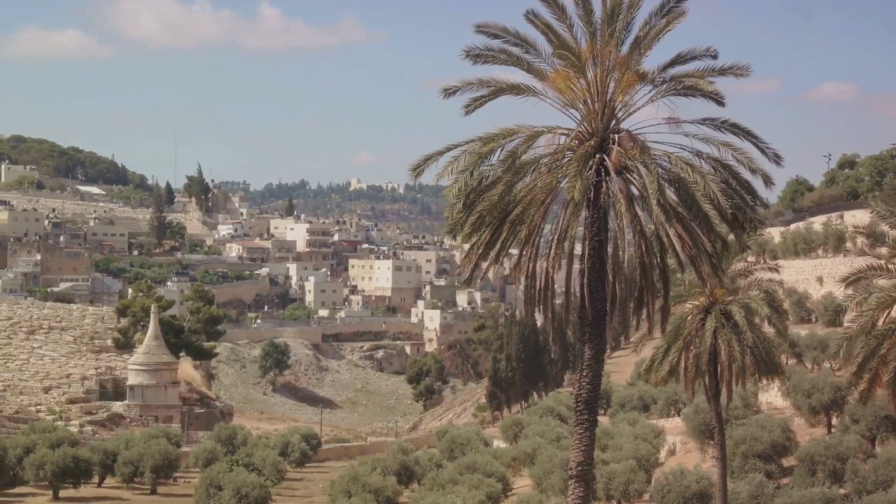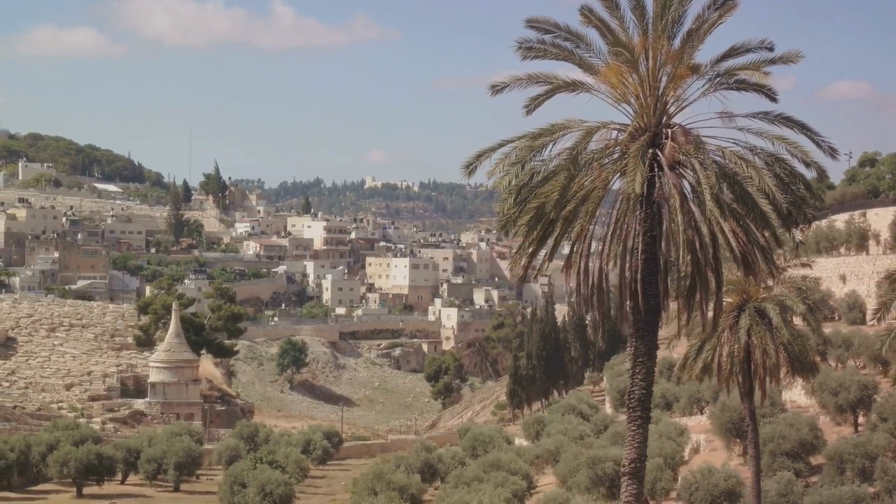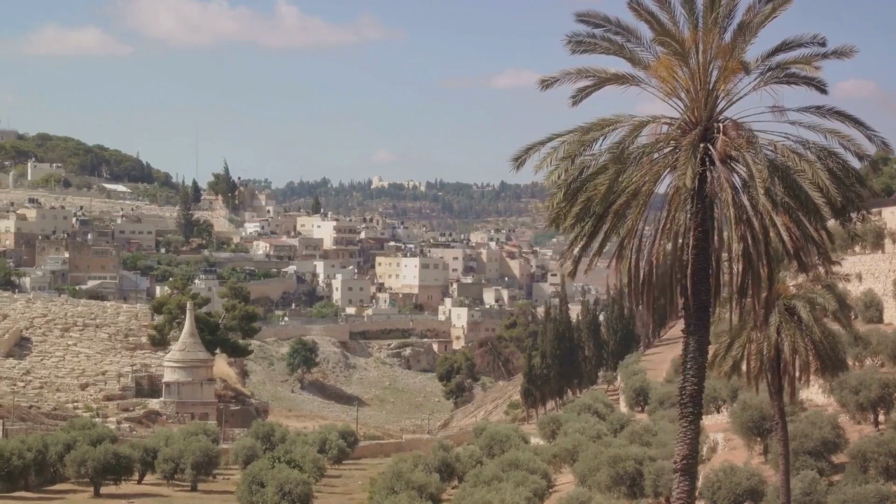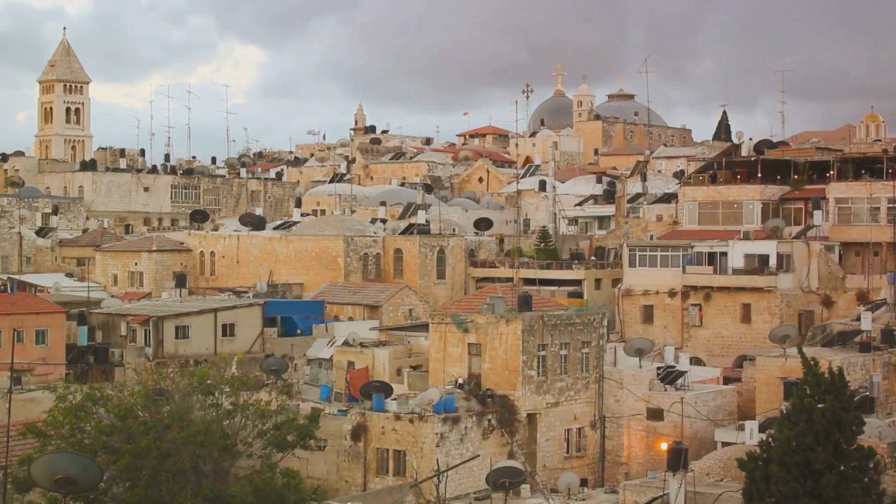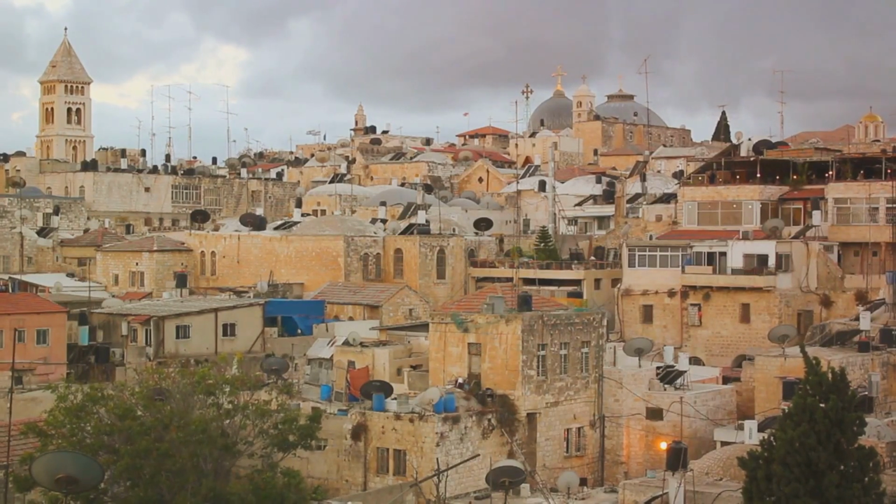The British Mandate in Palestine after World War I added another layer of complexity. It not only planted the seeds of conflict, but also framed the context in which Jewish and Arab nationalisms would clash, setting the stage for the Israel-Palestine conflict we know today.